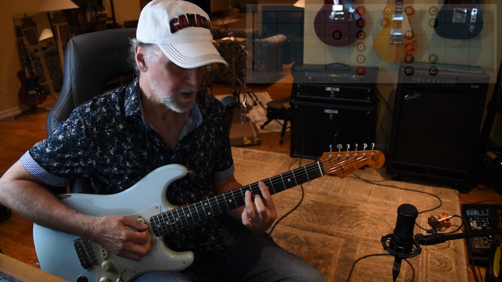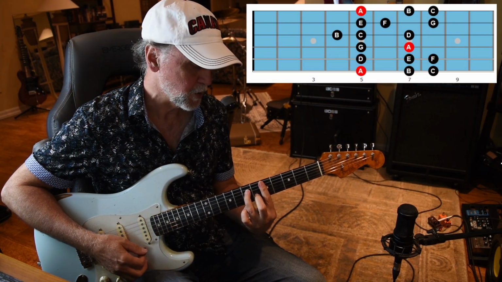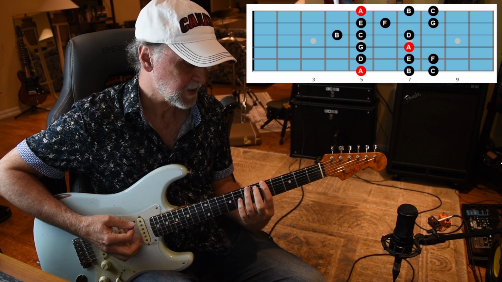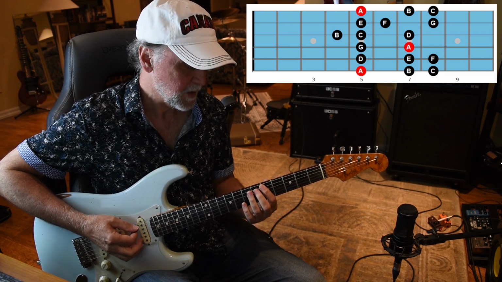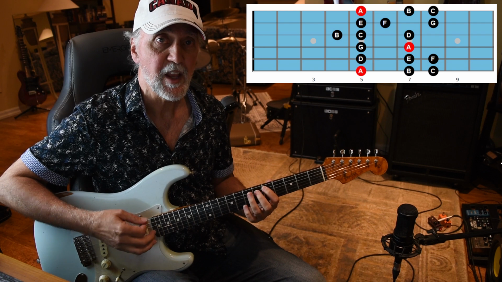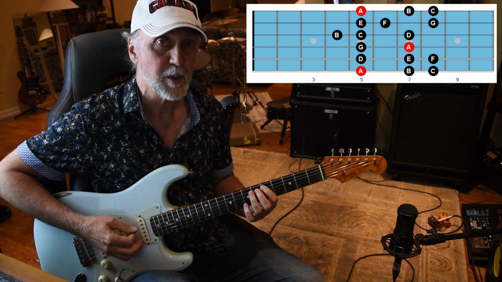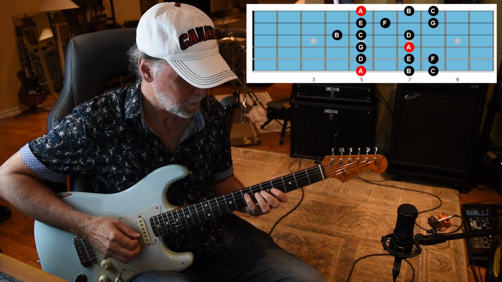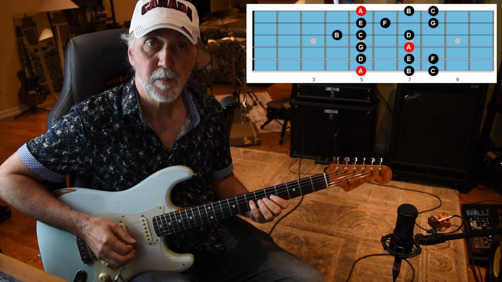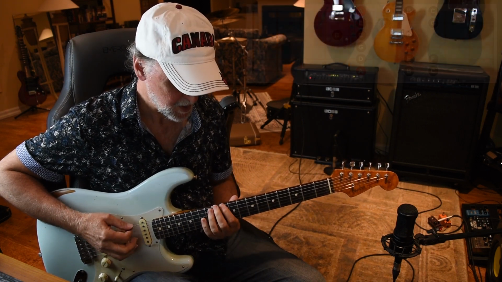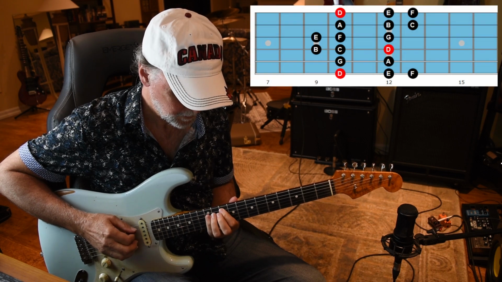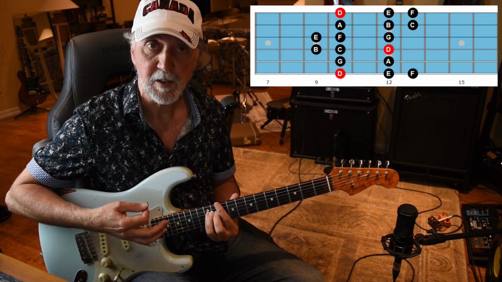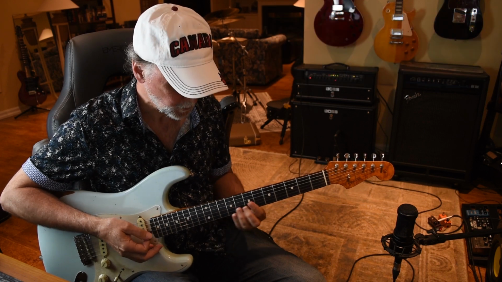If you look at the D minor chord, we're in the Aeolian position, but if I start on the D note and I play the notes of the A Aeolian pattern, this is what I get. And that sounds a lot like the D Dorian in the D Dorian position.